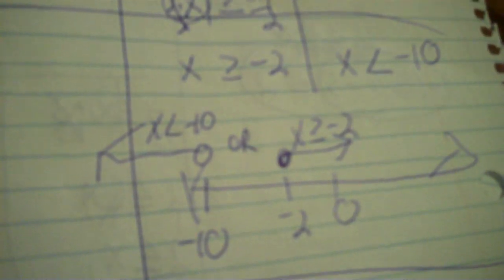Okay, so you have negative 2 and negative 10. So the circle will be filled above the negative 2. It will be empty with the negative 10. That looks like it eats x. That looks like it eats a number. So they go opposite ways. And that's an OR label. So x greater than or equal to negative 2. X less than negative 10. Okay, it's an OR.